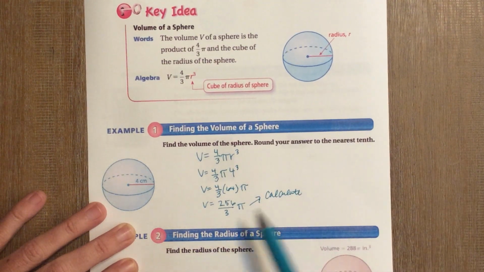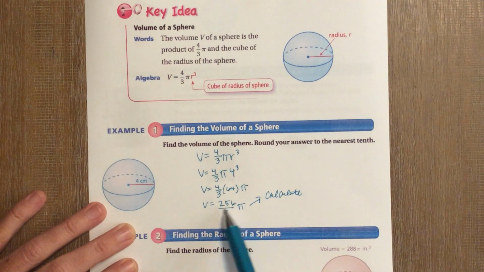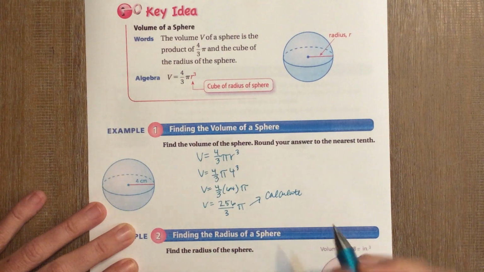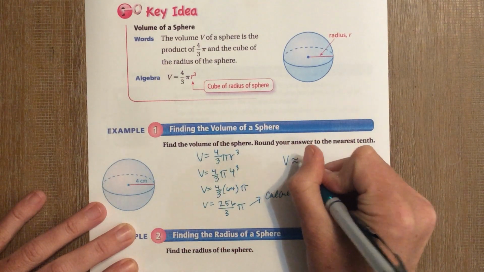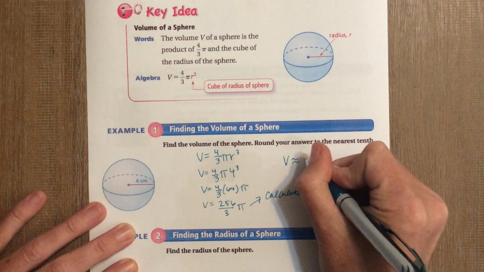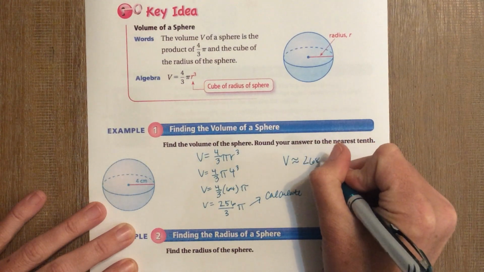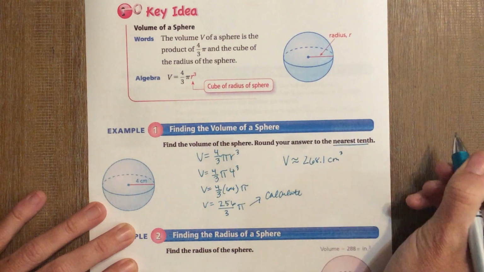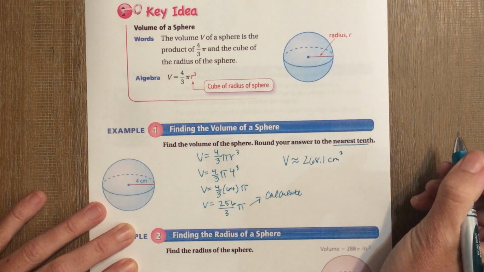Okay, you would literally in your calculator do 256, divide it by 3 times the pi button. Remember, we're using the pi button now. Okay, so your volume is about equal to 268.1 centimeters cubed. The directions say to the nearest tenth, so we leave it that way.